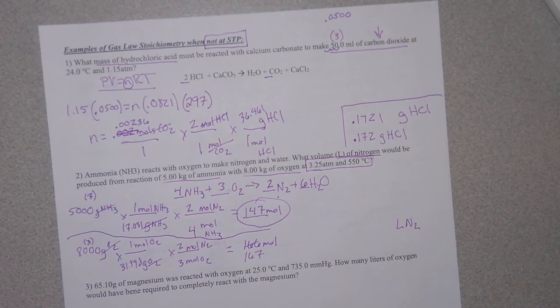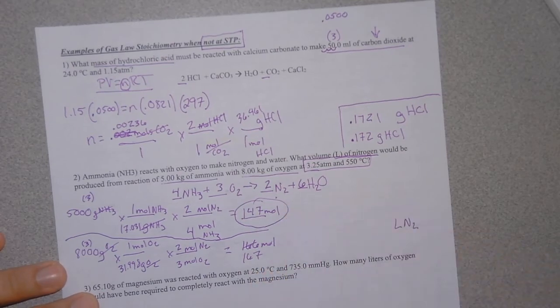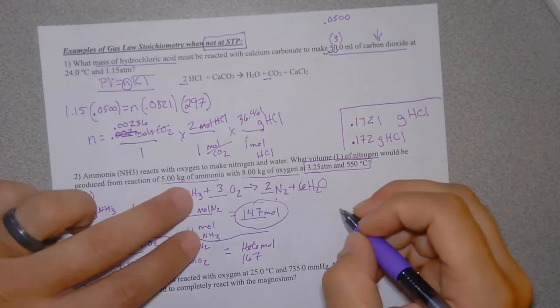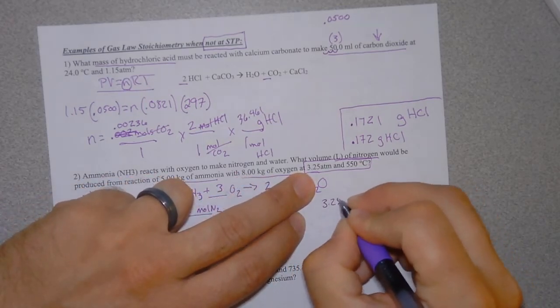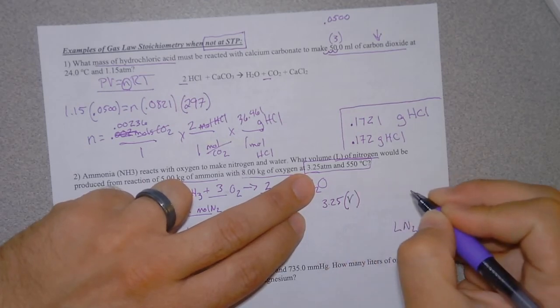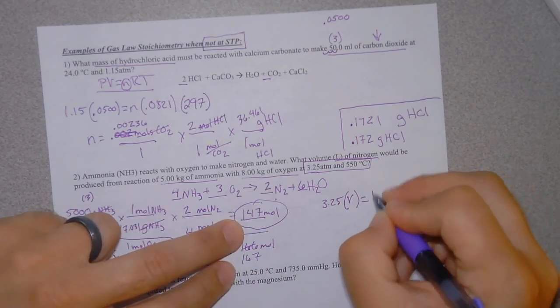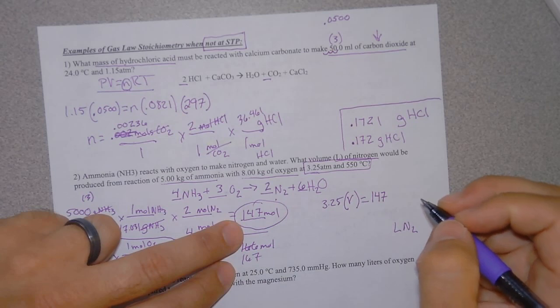So now, this is my new n that I can plug into PV=nRT. My pressure is 3.25. My volume I'm solving for. My moles is what I just calculated for my limiting reactant.